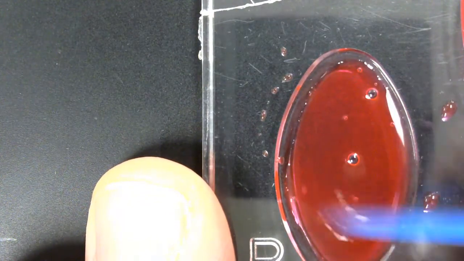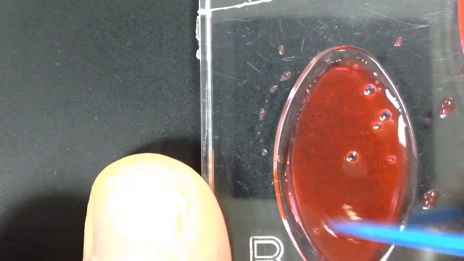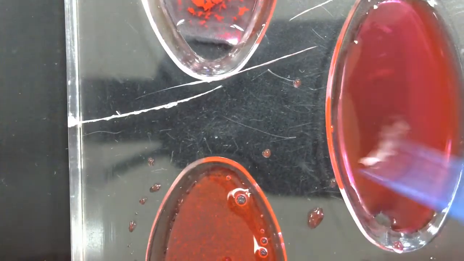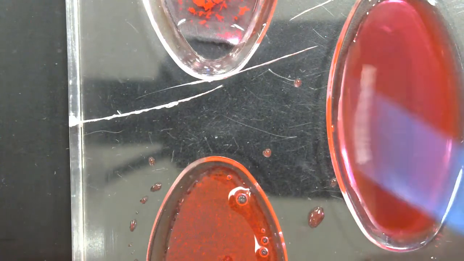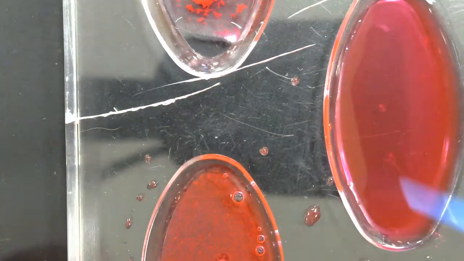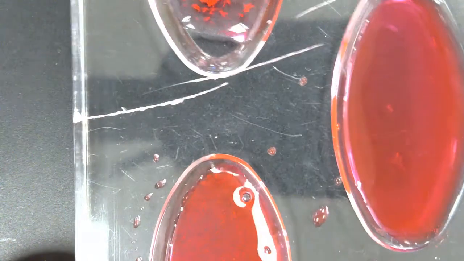There we go. With B, you are starting to see that reaction. You can start to see those clumping. So B is reacting. RH is not. So if we've got A, we've got B, we don't have RH. What blood type is that? Hopefully you came up with AB negative.